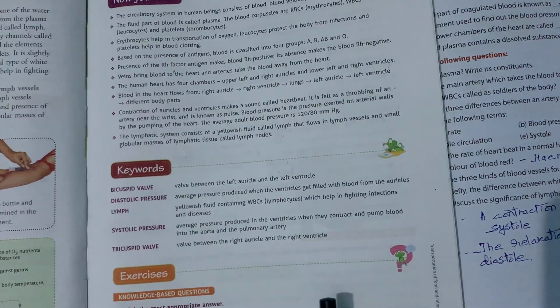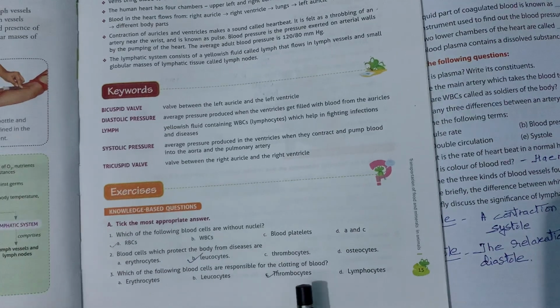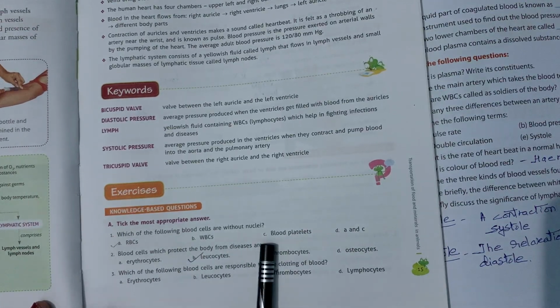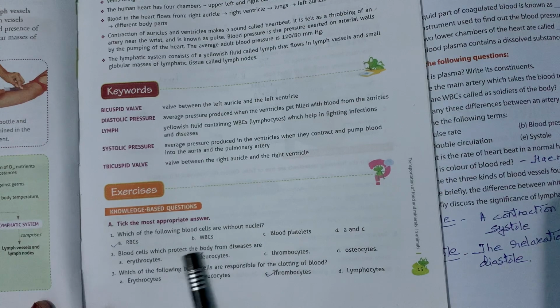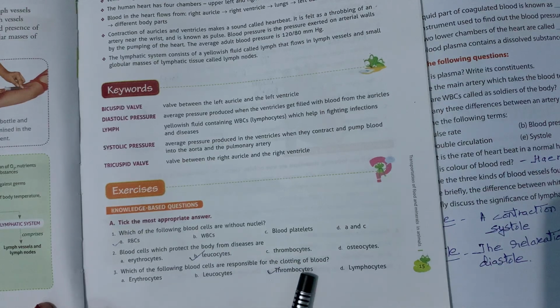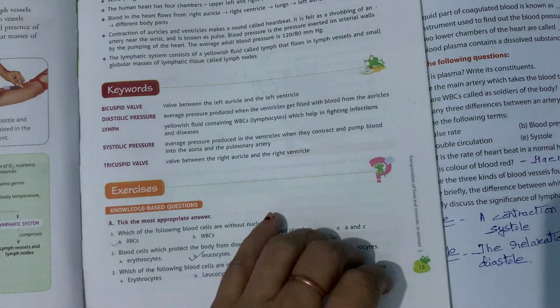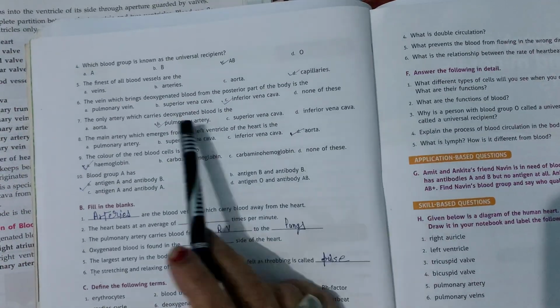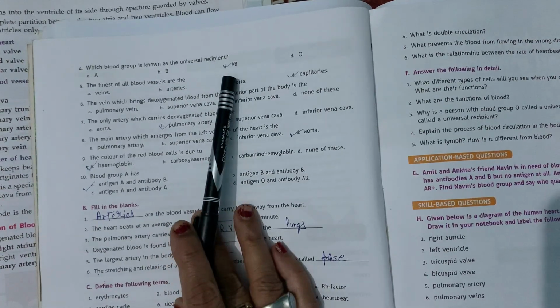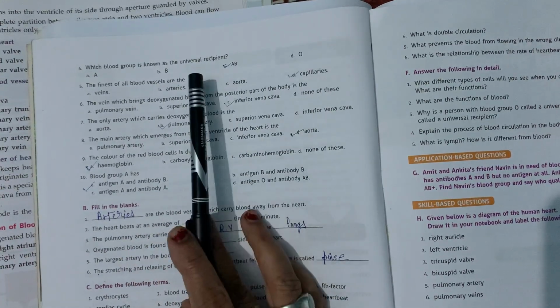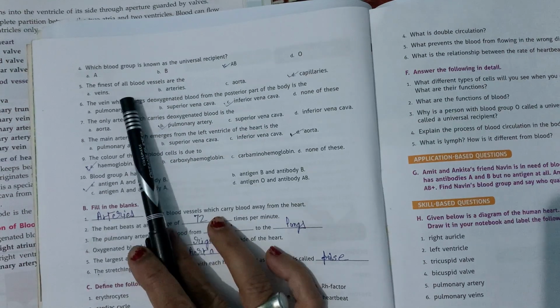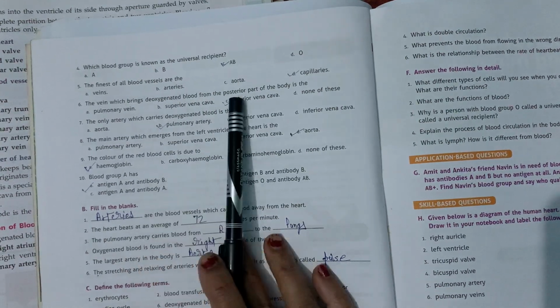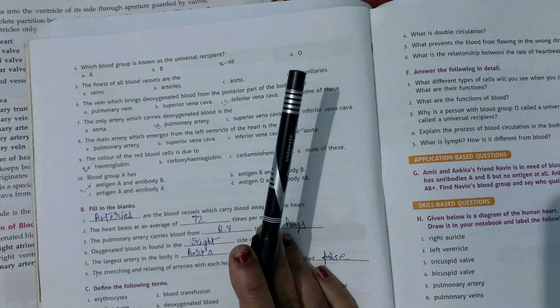Now here more questions, you have the objectives here. Which of the following blood cells are without nuclei? The RBCs. Blood cells which protect the body from diseases are the leukocytes. Which of the following blood cells are responsible for clotting of blood? That is the thrombocytes, or you can say blood platelets. Next, which blood group is known as the universal recipient? A, B, AB, O. Universal recipient is AB. Finest of all blood vessels: veins, arteries, aorta, capillary. The correct option is capillary.